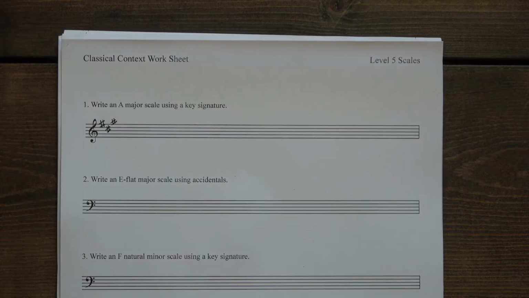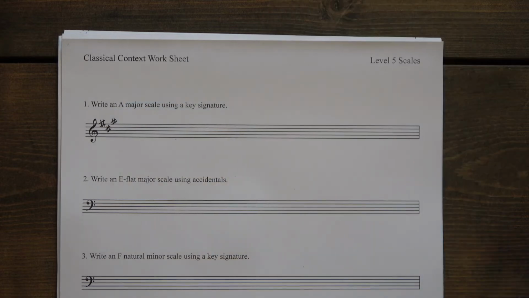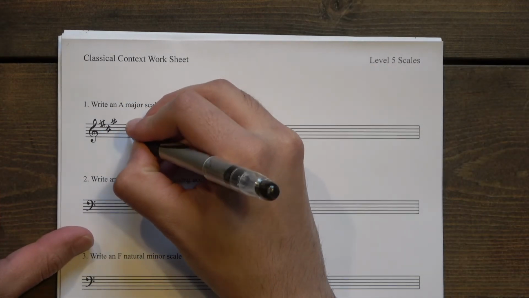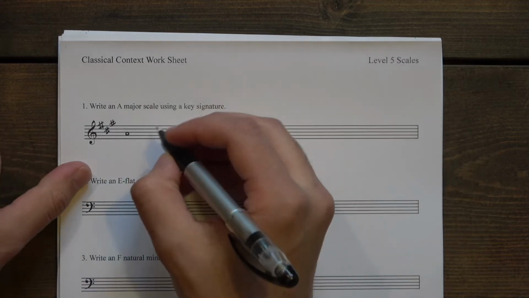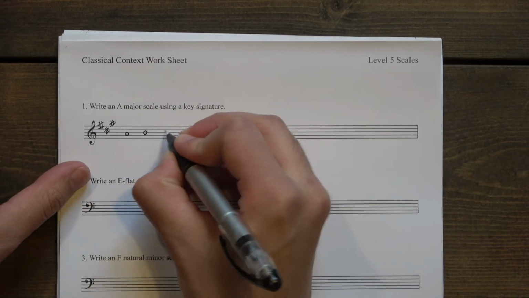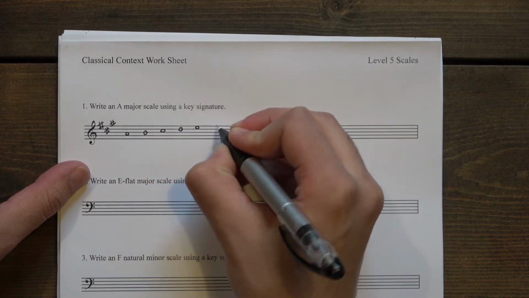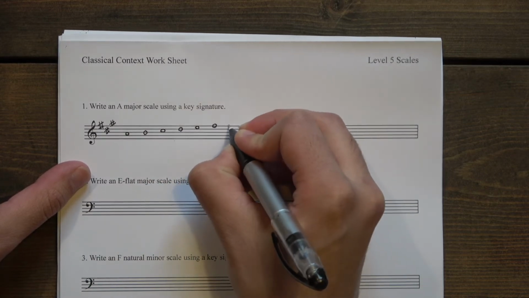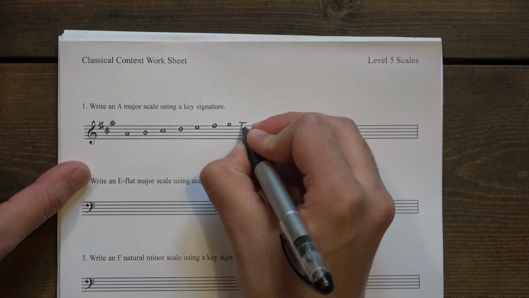Okay, step 2 is to write the tonic note. The tonic of A major is A. There's an A. And then the last step is to write all the way up to the next A: B, C sharp, D, E, F sharp, G sharp, and then an A at the top.